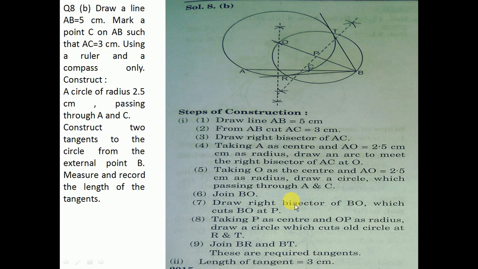Now, draw a line AB 5 cm. Mark point C on AB such that AC is equal to 3 cm. Keep the compass at A and mark 3 cm here. This is your C, using compass only. Now construct a circle of radius 2.5 cm passing through A and C.